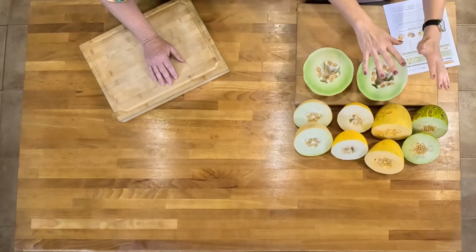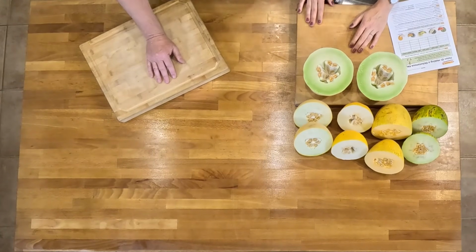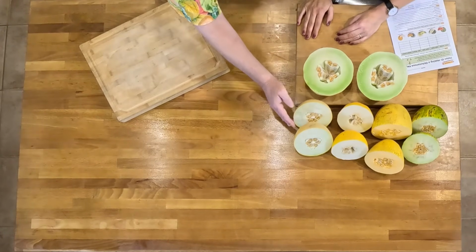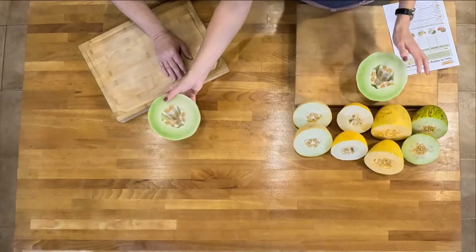So Michael, what would be a question that could take all of these melons and divide it into 2 groups, thinking about those traits that we just talked about? A smooth skin versus a net. Exactly. That muskmelons would have. So let's go ahead and do that now.